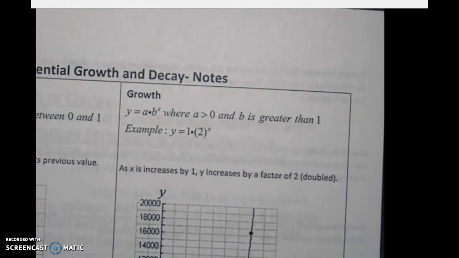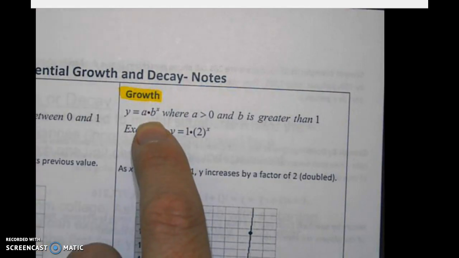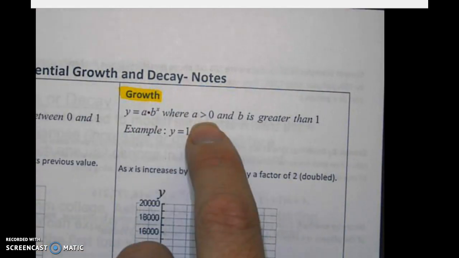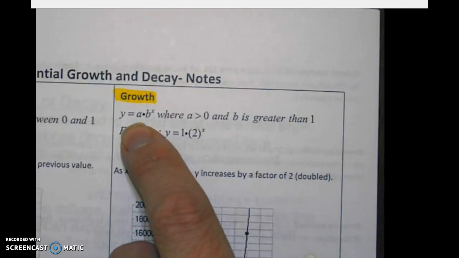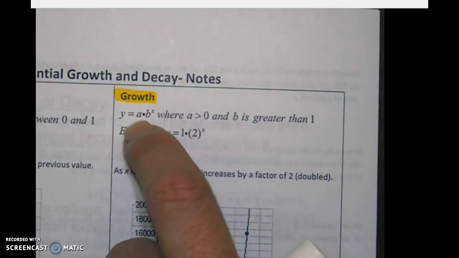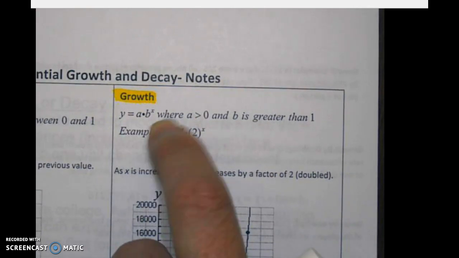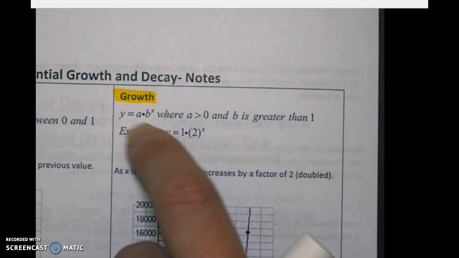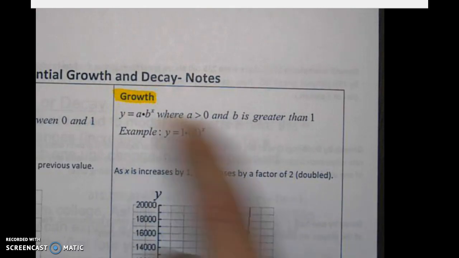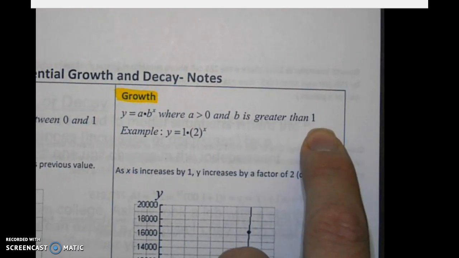Now an example of a growth. Okay, we have our function y equals a times b to the x, where a is greater than 0. Now a needs to be greater than 0 because if a was 0, the function would go to 0, and we do not want that. Or if a is less than 0, if it's negative, then our function would be negative. To have a growth, b is greater than 1.